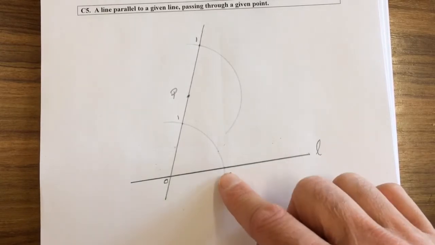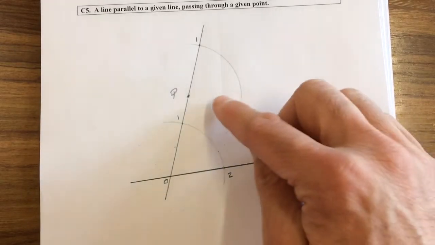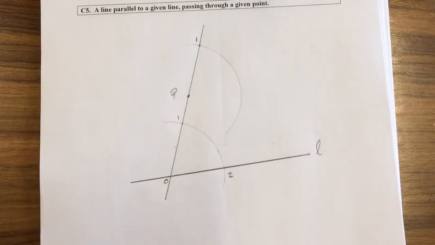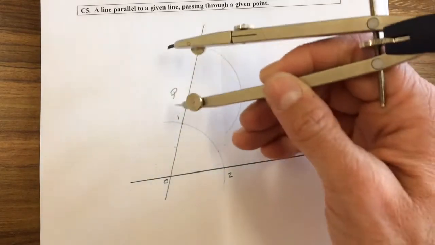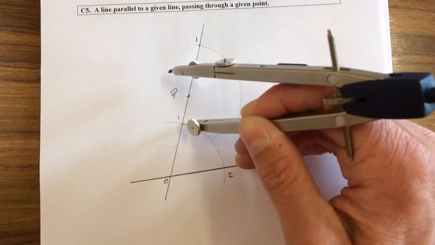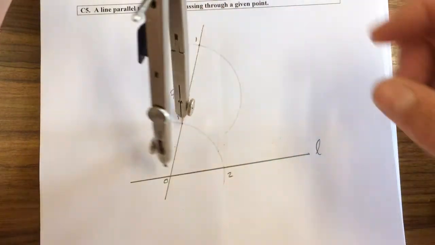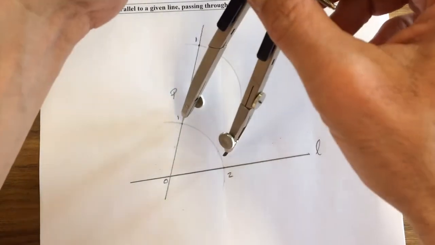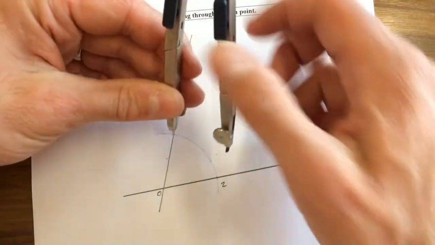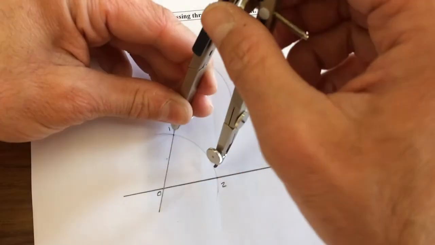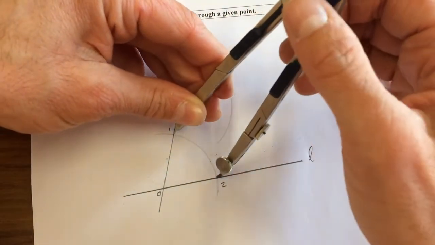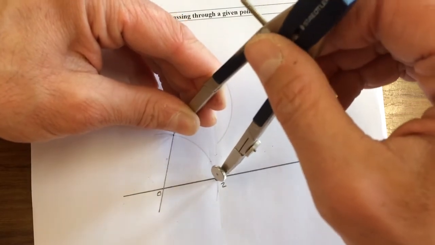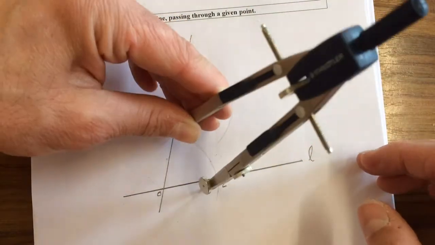Now, point 2 is down here, but I'd love to find the new point 2 somewhere up here. So how I manage to do that is, I get my compass point at the original number 1 point, and I measure the distance to 2 with my compass. Now how do I measure the distance to 2? I simply extend my compass out until the nib is touching or cutting through 2, like so.